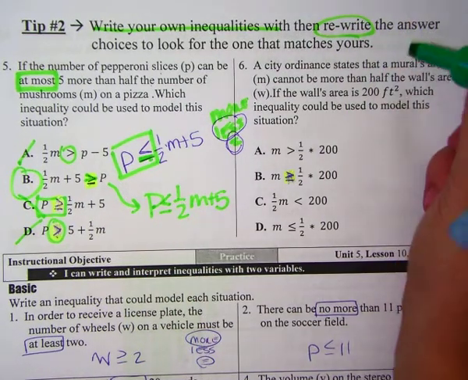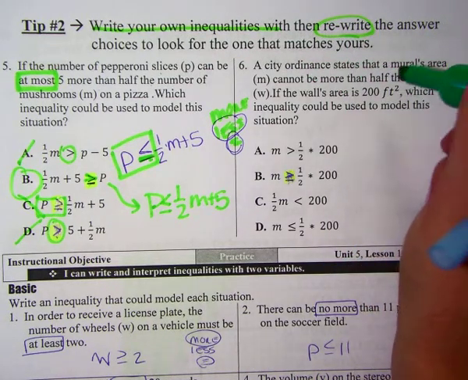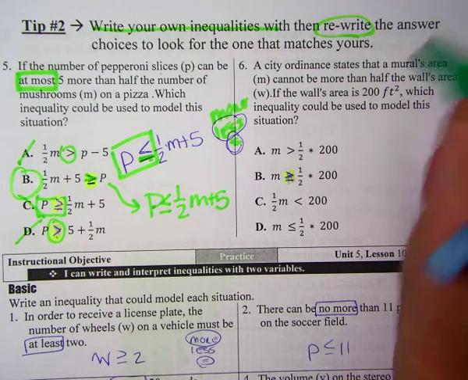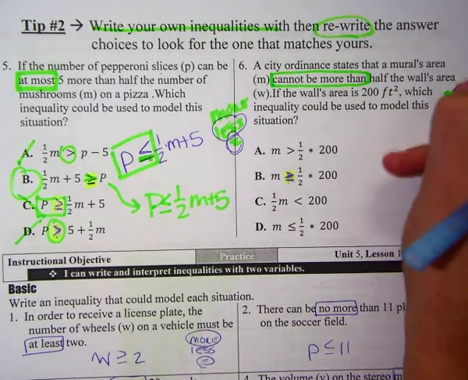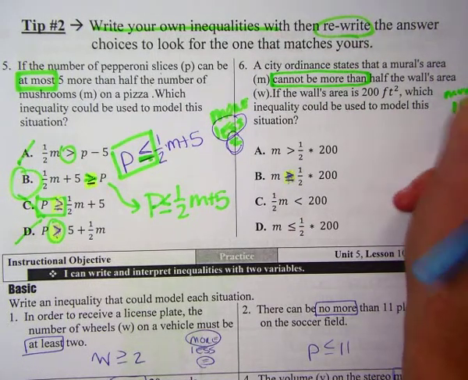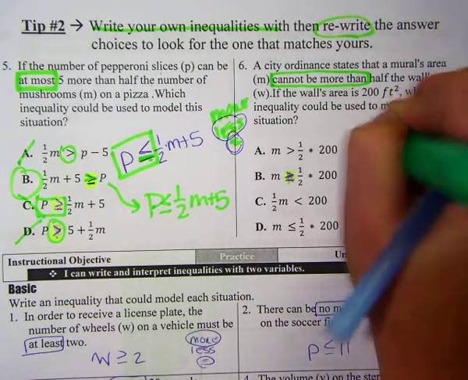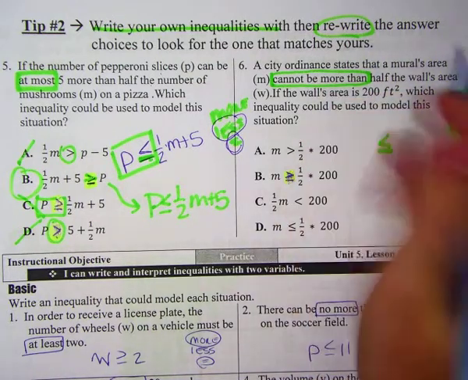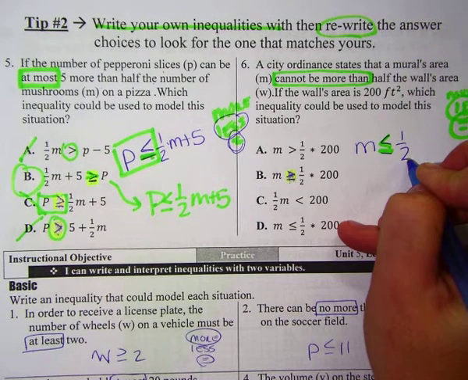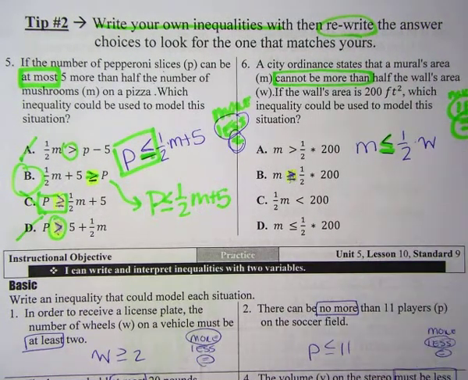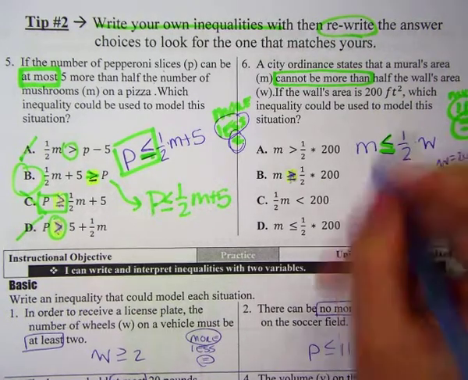Last one. A city ordinance states that a mural's area cannot be more than half the wall's area. If the wall's 200 feet, all right, we'll come back to that. Cannot be more than. So it can be it, but it cannot be more, so it has to be less. Okay? So the mural's area, M, cannot be more than half the wall's area. All right. The wall's area is 200 feet. Okay, I'll go ahead and substitute that in.